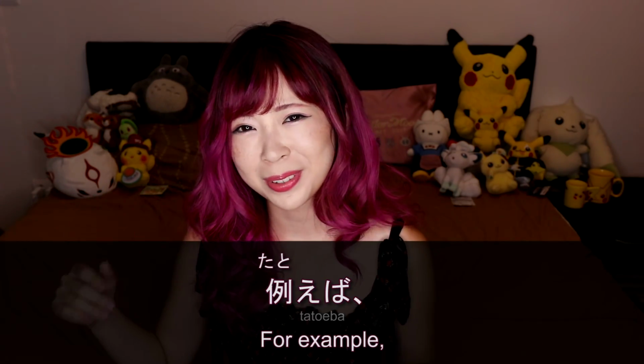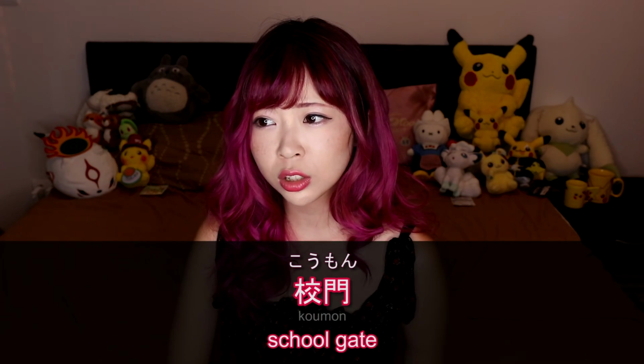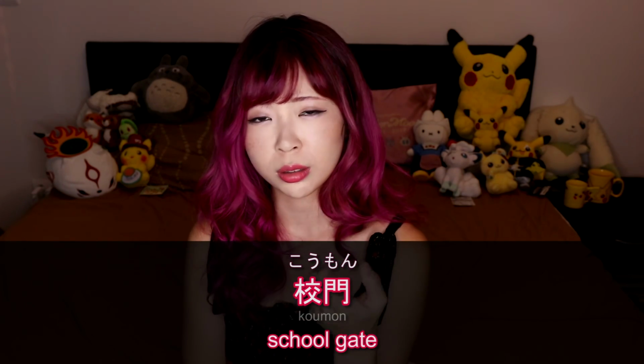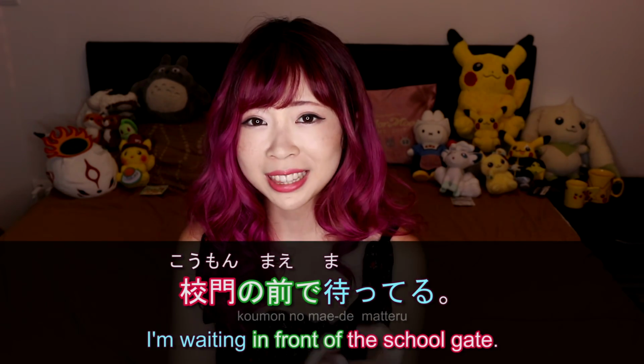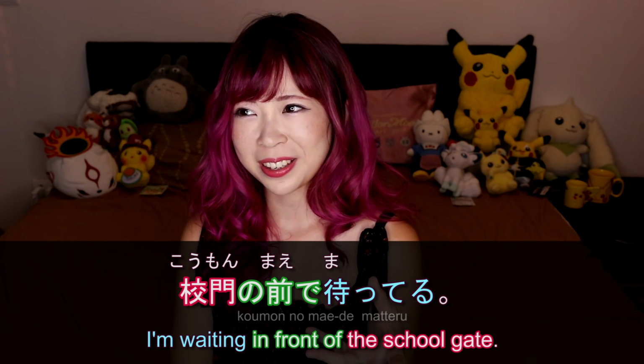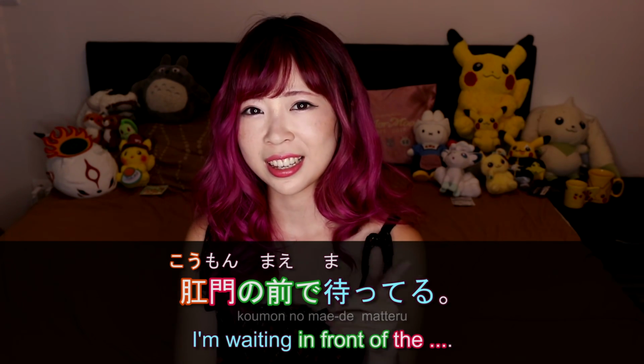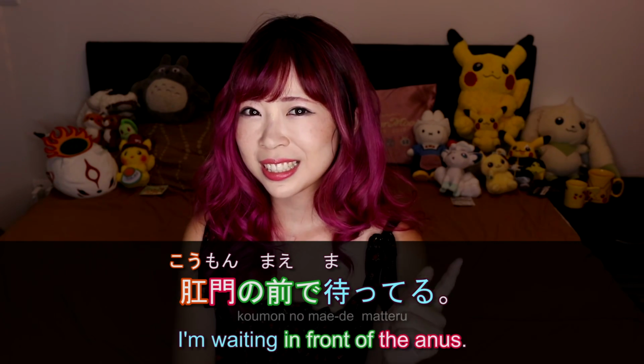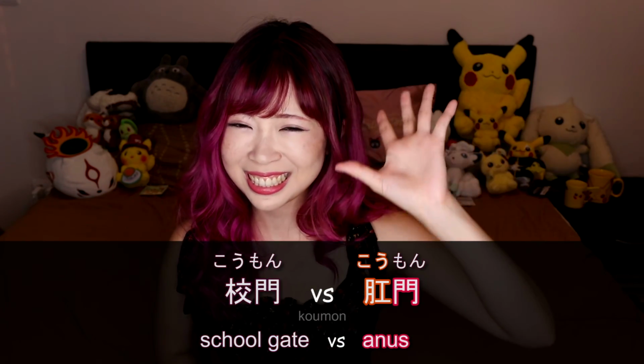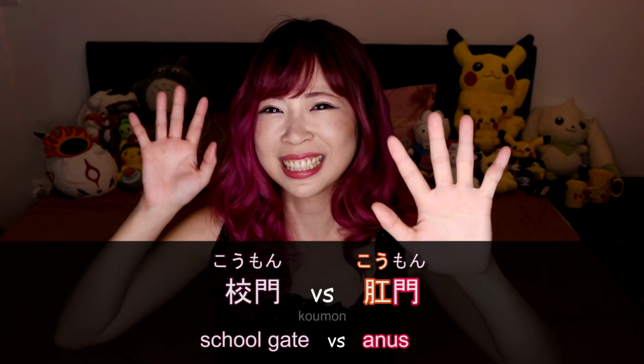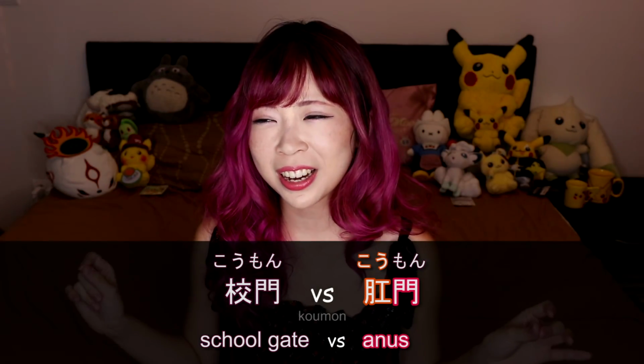There are more funny 変換ミス and 打ち間違い. For example, 例えば、校門 means school gate. So, it's common to wait for your friend in front of the school gate. So, I used to text like, 校門の前で待ってる. But I've made this mistake. I accidentally clicked the wrong kanji, which means butthole. So, this 校門 means butthole, and this 校門 means school gate. So, I ended up typing, I'm waiting in front of a butthole.